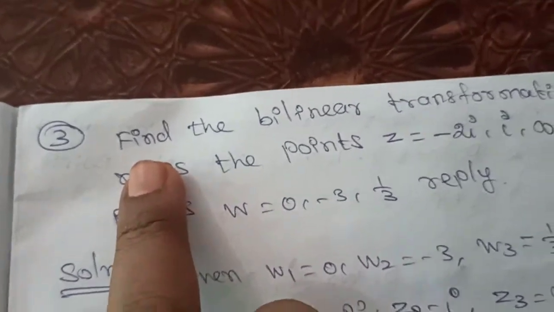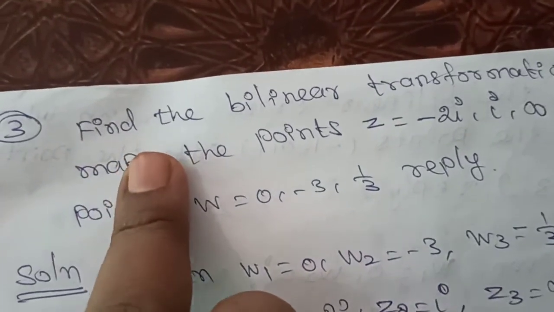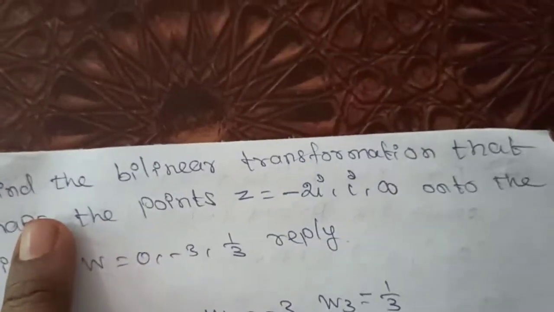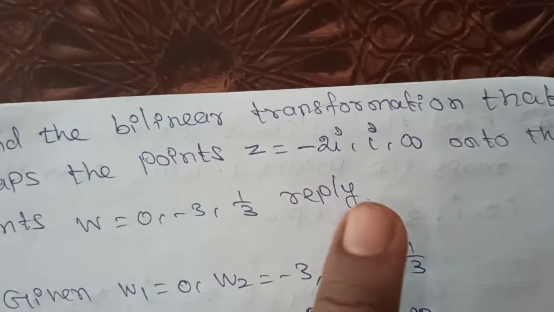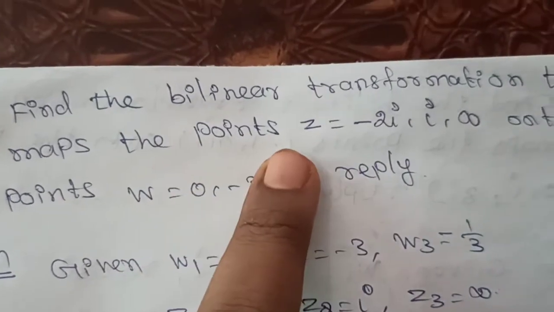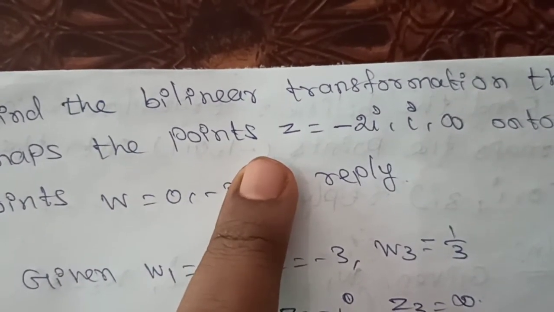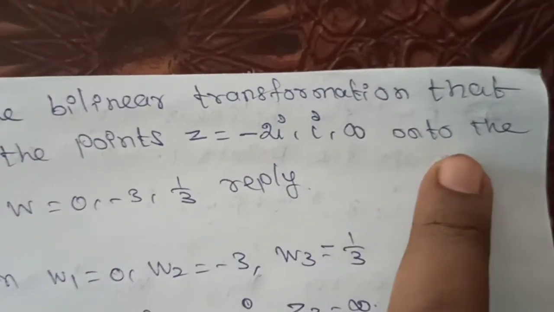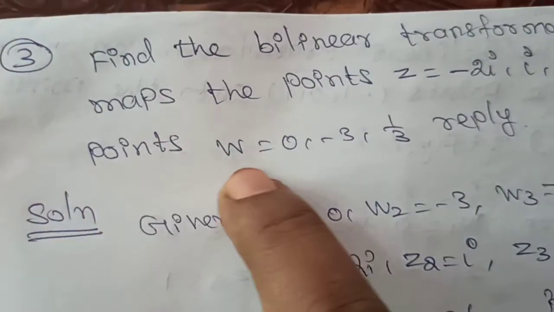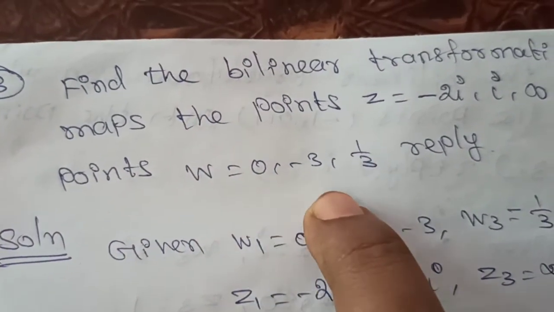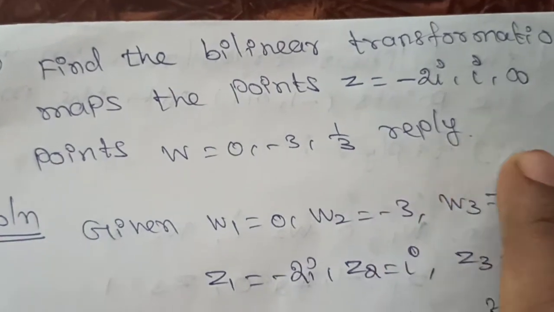Okay, now see the next problem. I read the question. Find the bilinear transformation that maps the points z equal to -2i, i, infinity onto the points w equal to 0, -3, 1/3 respectively.